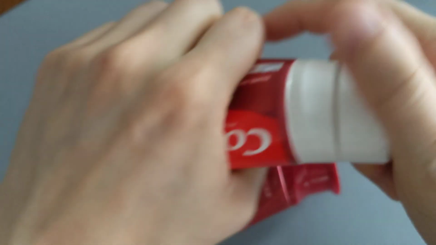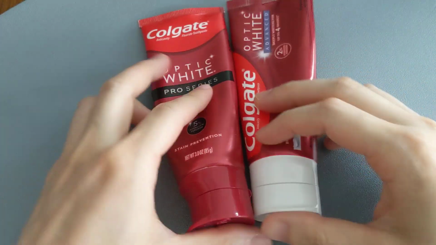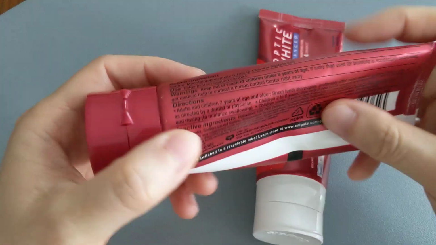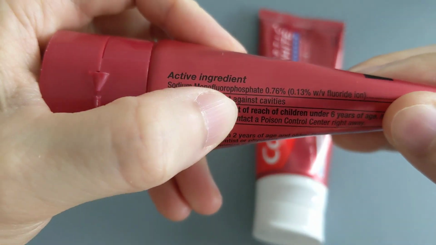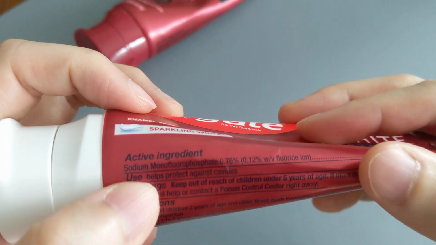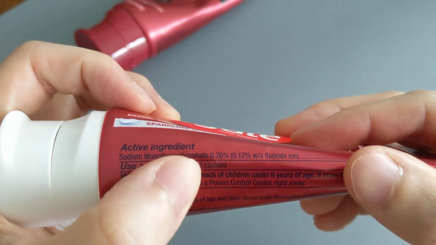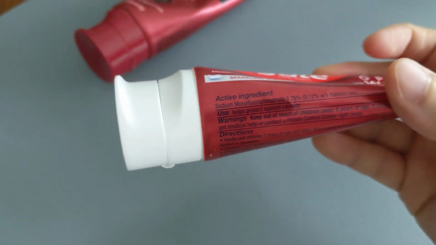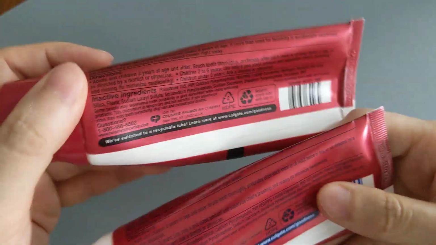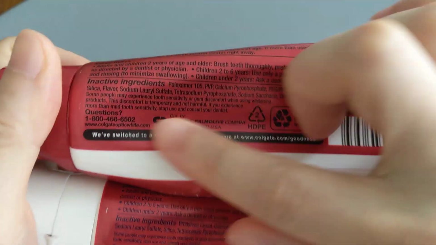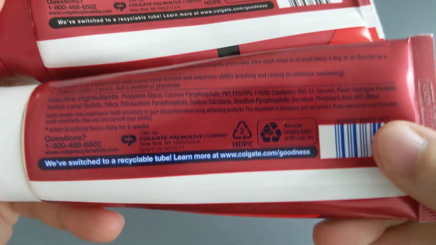And then also the toothpaste color, they're both a nice white color. And then fluoride wise, they both use sodium monofluorophosphate 0.76%. And it's the same one here, sodium monofluorophosphate 0.76%. And then for the ingredients, they have the ingredients listed here, which you can pause the video and compare if you need to.